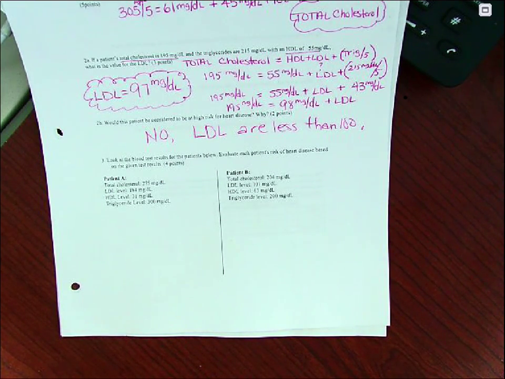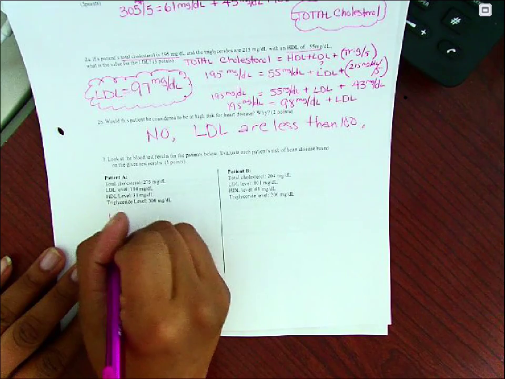Okay. Total cholesterol, so it says 265 milligrams per dL. And I would take a chart and that's greater than 240 milligrams. So that puts me at high risk for total cholesterol. So I put down high risk. Okay, so definitely high risk.